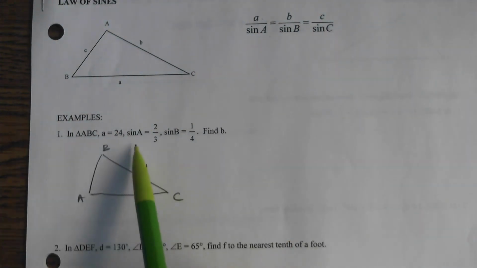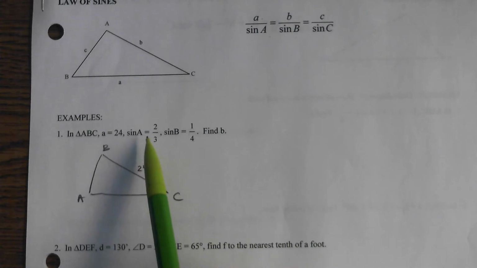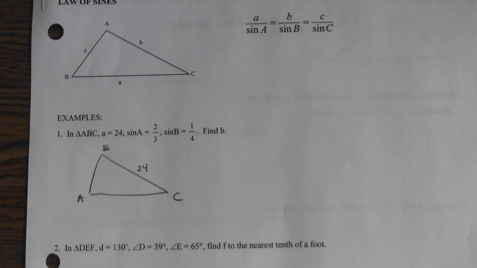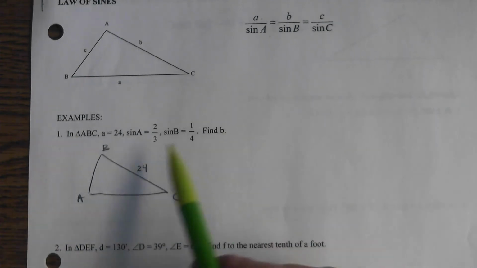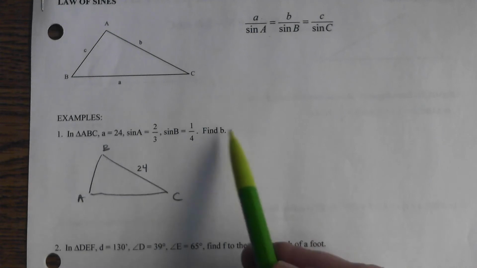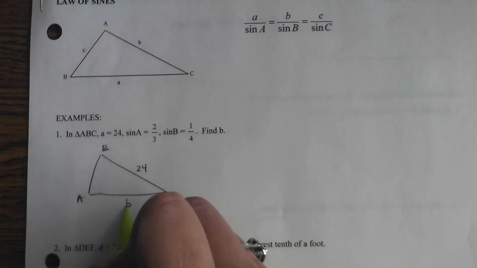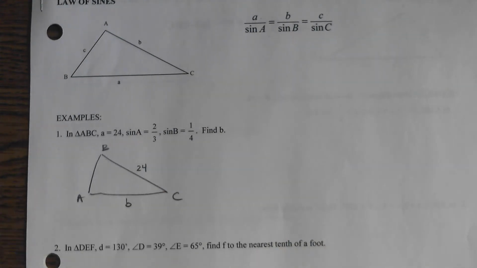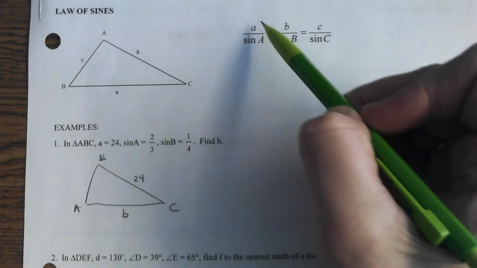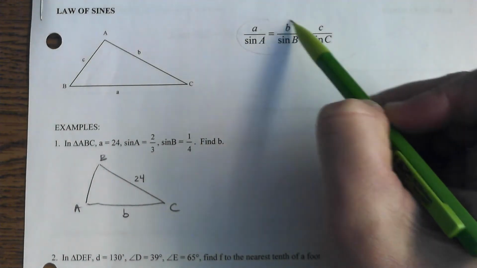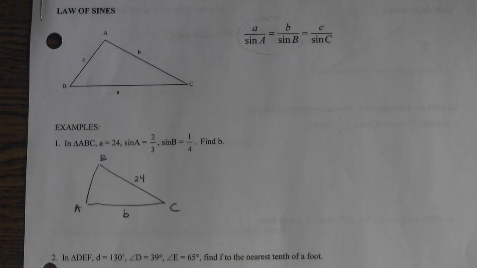So they're not telling you A here. They're telling you the sine of A is 2/3. So I can't really label my triangle anything. Lots of times they'll tell you the angle A, but here they're actually giving you the sine of A value. They're also giving you the sine of B value, but asking you to find side B. So really we're just using these two sections of your proportion.